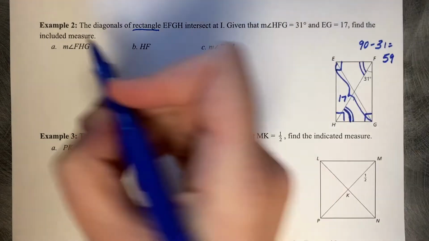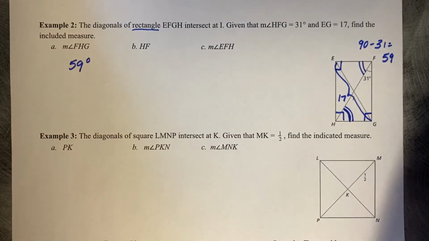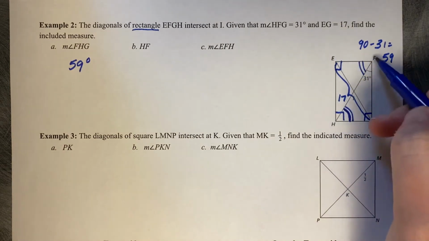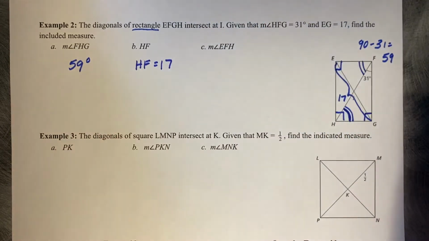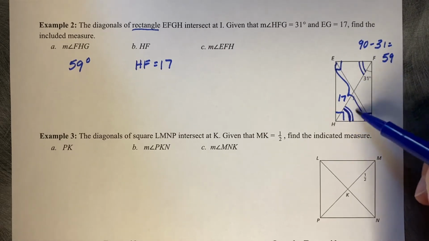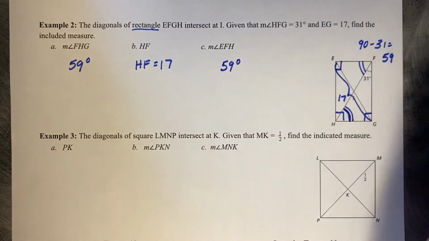So that means that that angle measure is 59 degrees. How about HF? Well, the diagonals of a rectangle are congruent, so HF is also 17. EFH. Well, we just found that because it's alternate interior angles, it's the same as before, 59 degrees.